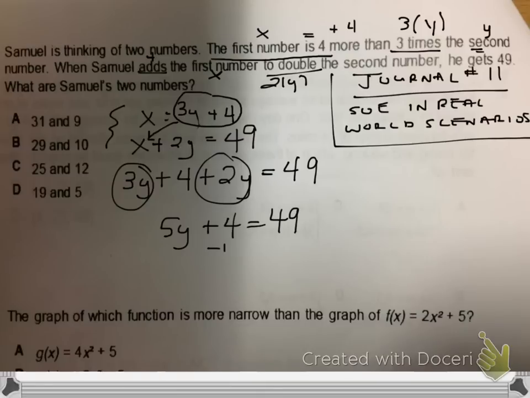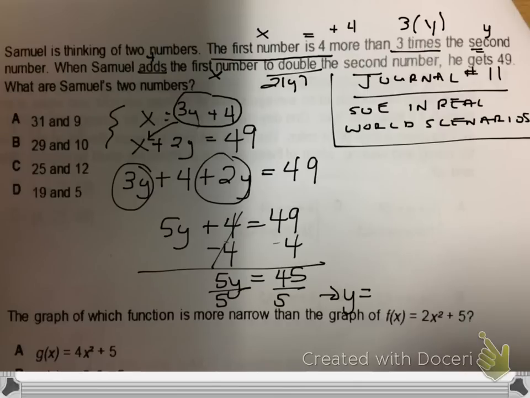Continue to solve. I've got to get y by itself, so subtract 4 from both sides. That cancels, leaving me with 5y equals 45. Divide both sides by 5. And now I get y equals 9. So if I come over here to my answer choices, I see that this is my answer.